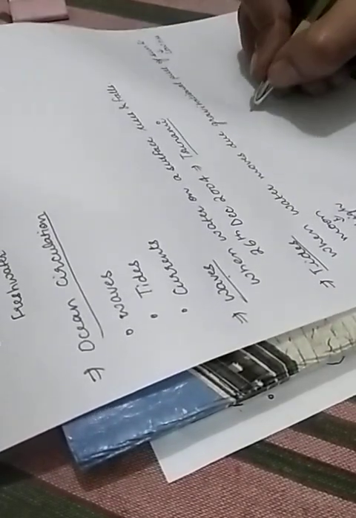Pull of sun and moon. When the moon is near, the moon pulls, it is a high tide. When the sun pulls, it is a low tide. When there is a full moon, the tides are highest, because the sun, the earth and the moon are in a straight line.